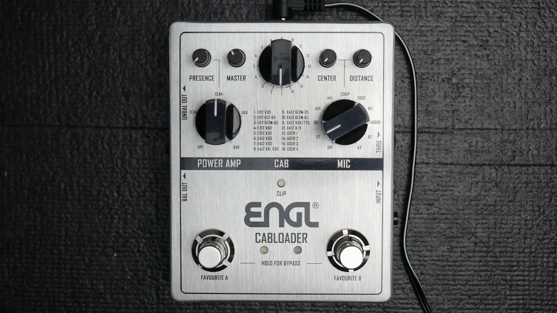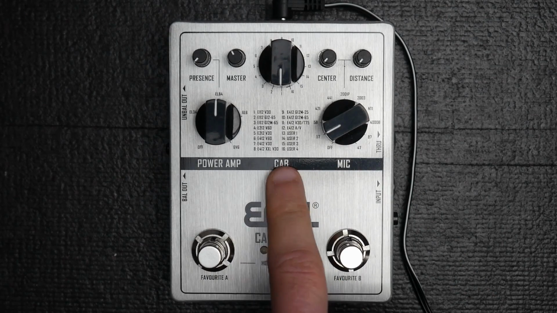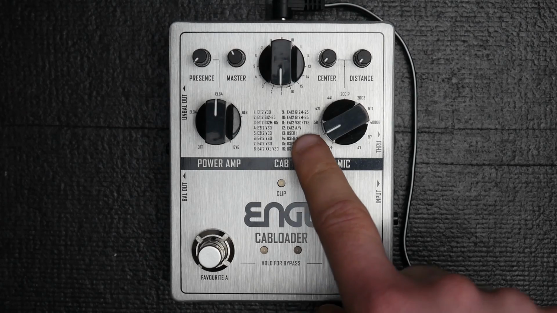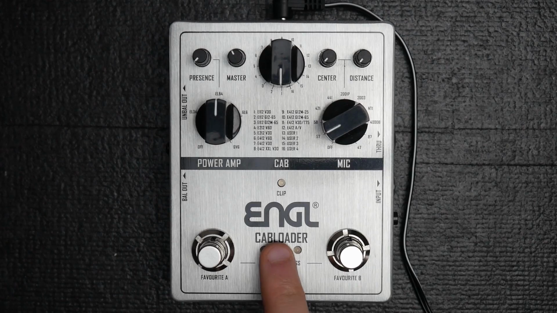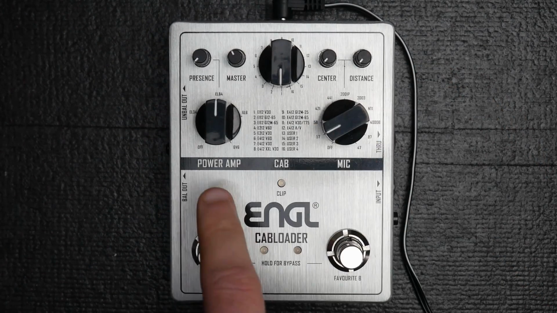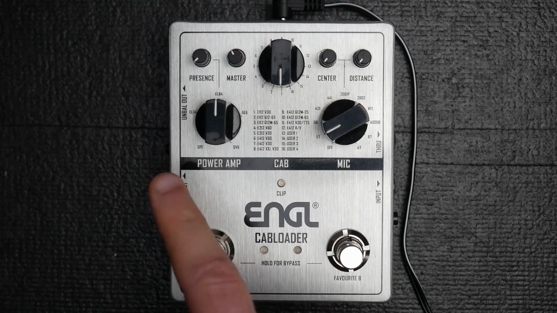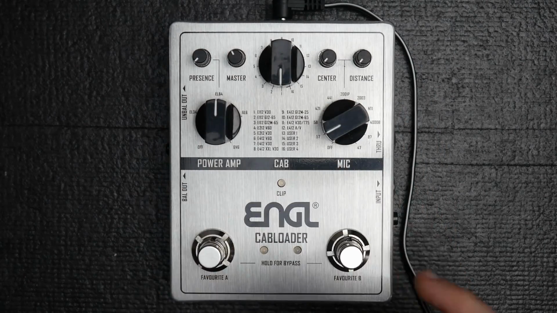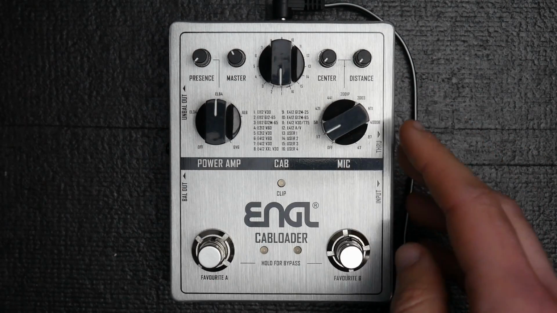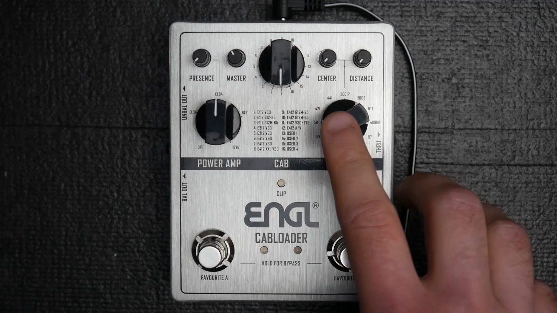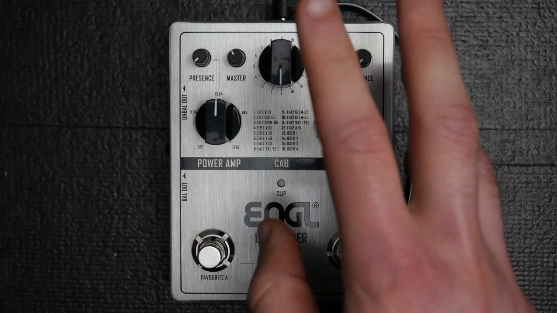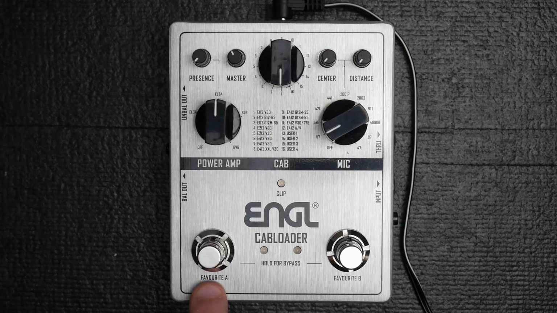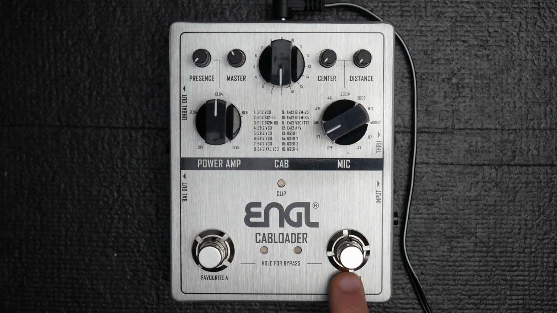We have different functions for the cabs. We have 12 cabs by Engl, and then we have 4 user slots where you can load your own IRs. We have a couple different mic positions, we have a couple different power amp simulations, and we have 4 control knobs that let us basically alter the position of the mic and the power amp. We have presence and master volume. There are 2 presets here that we can save and recall whenever we press the button.